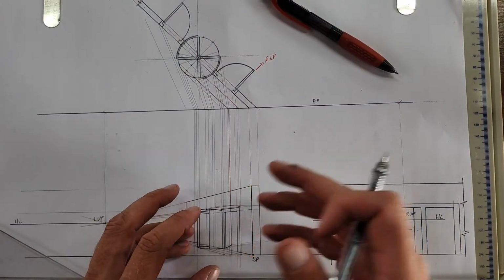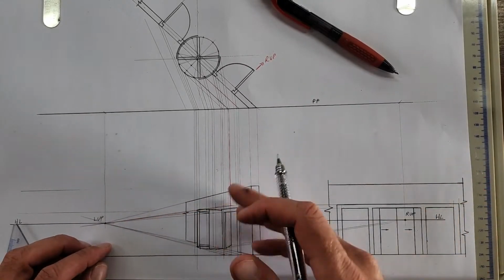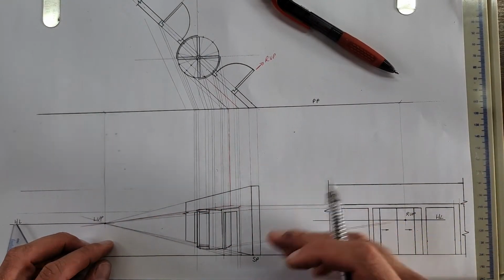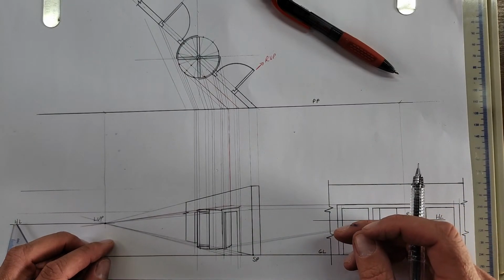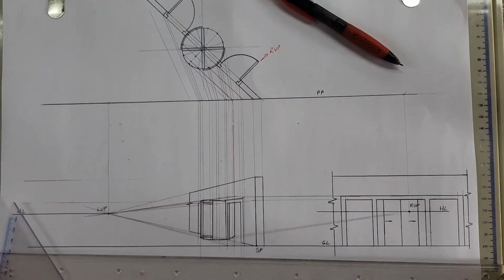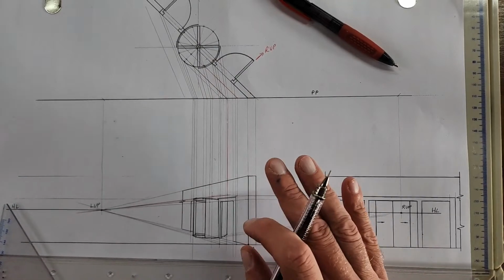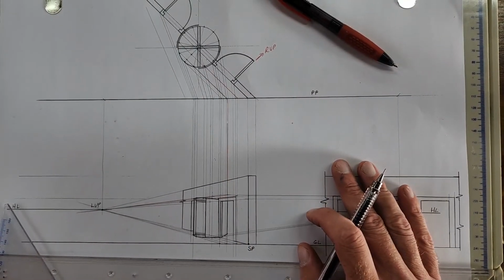And when you put this on your front cover, you can add a pot plant. You can add something that gives it a bit more character. But in essence, I think this should be more than sufficient for you to do a successful 2-point perspective.